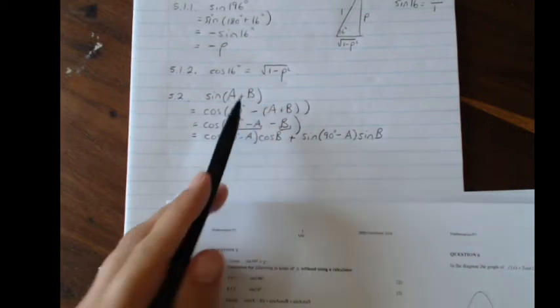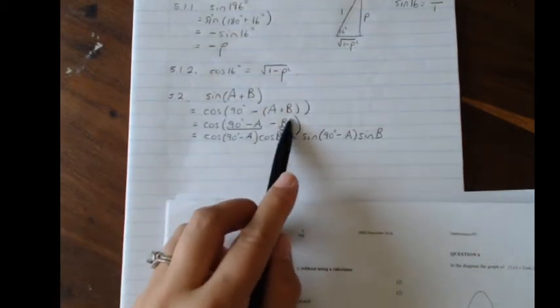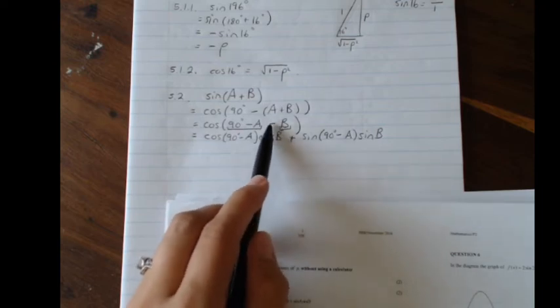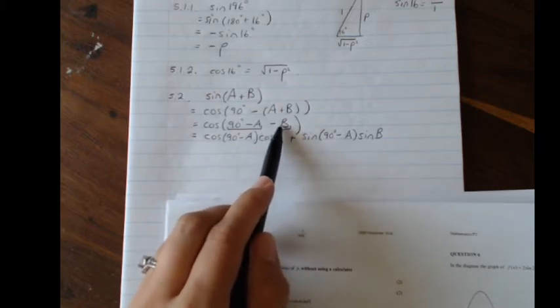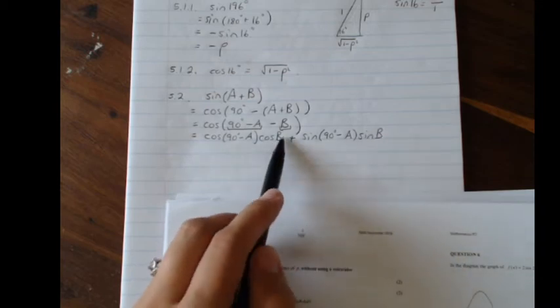If it was the sine A minus B formula, I just want to mention that this would have been now a minus, and then if you multiply this out, this would have been a plus. Now to use the minus formula to change this plus, you can just change this into a minus B, and then your B that you substitute in here is just going to be negative.